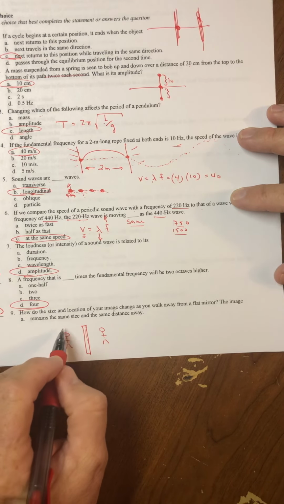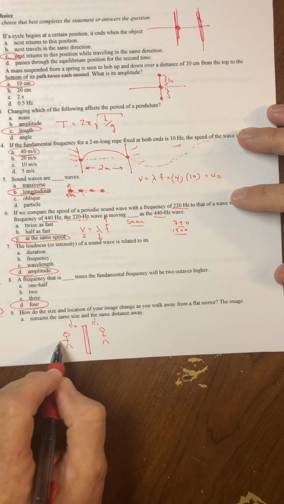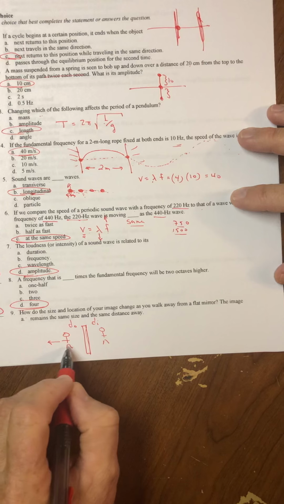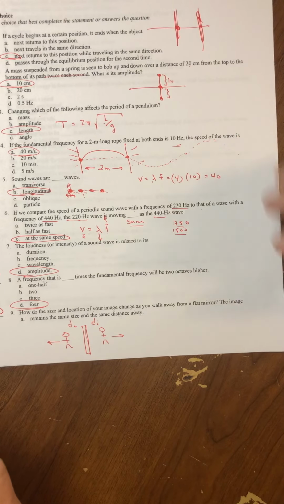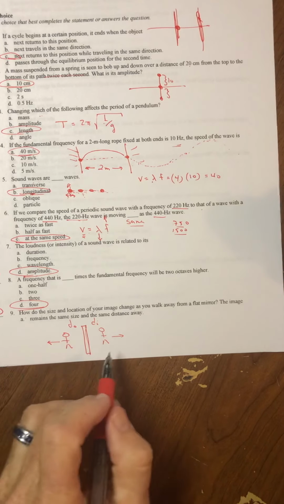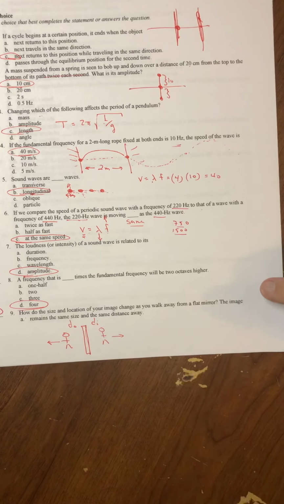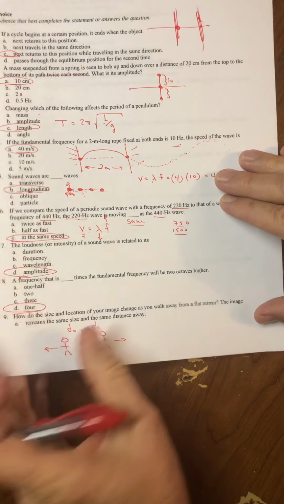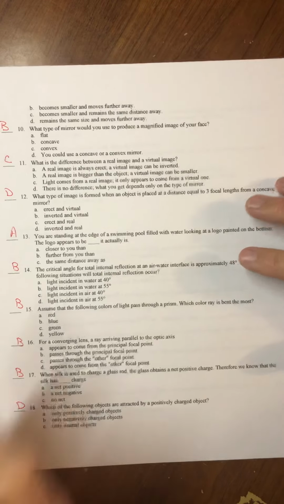So if this is the object distance, DO, and this is the inside of the mirror, and you start walking away, the object distance gets bigger, so your image is going to walk away, of course, in the other direction, away from you, and increasing. So it says in a flat mirror, your image, of course, remains the same size and the same distance. No, but hopefully you can see it here in D.